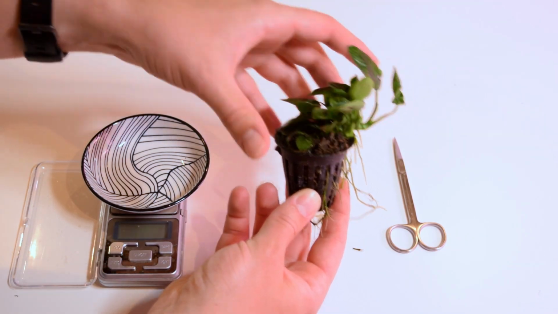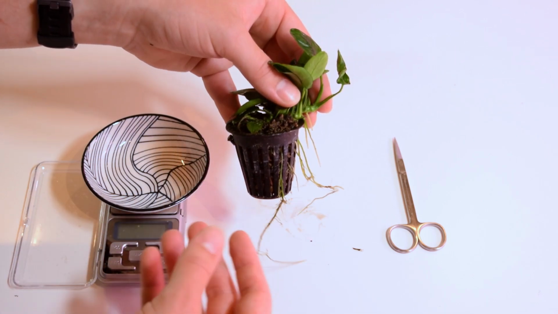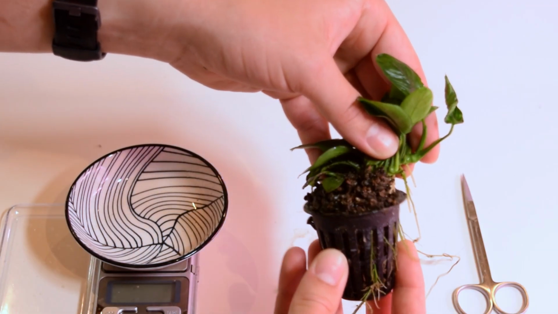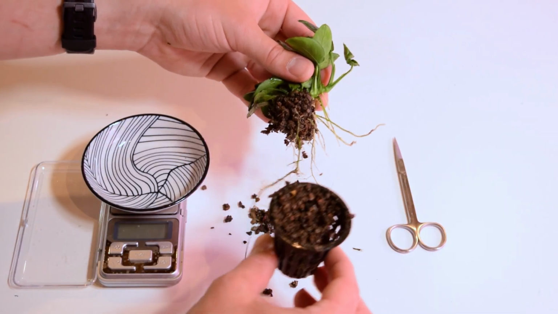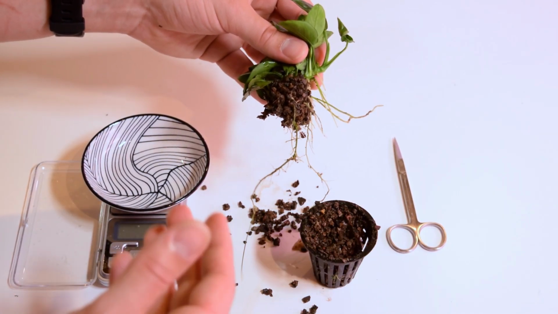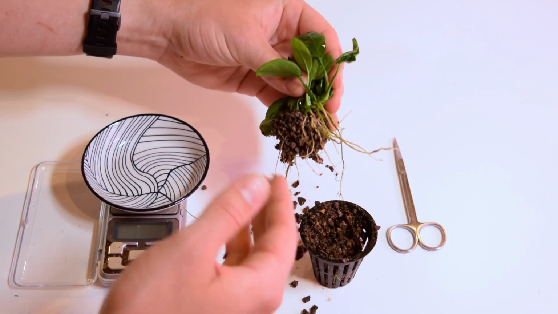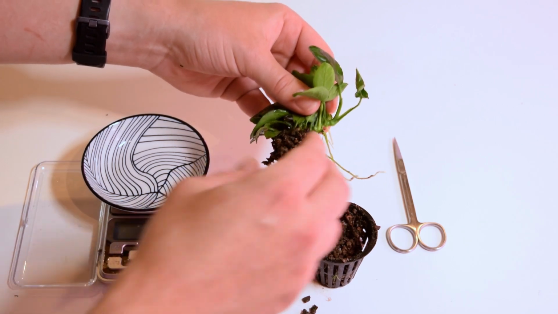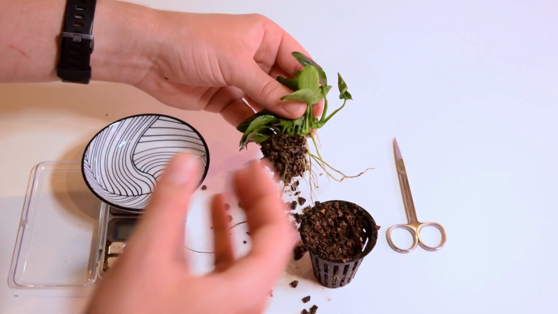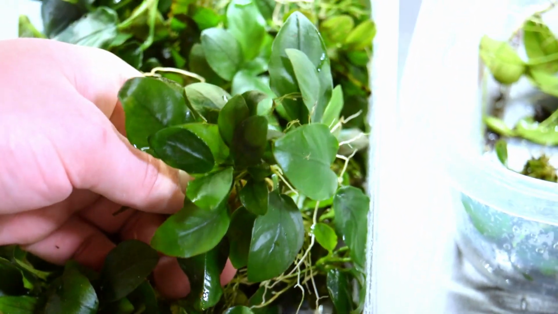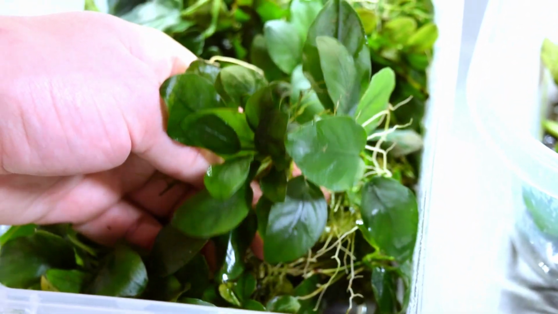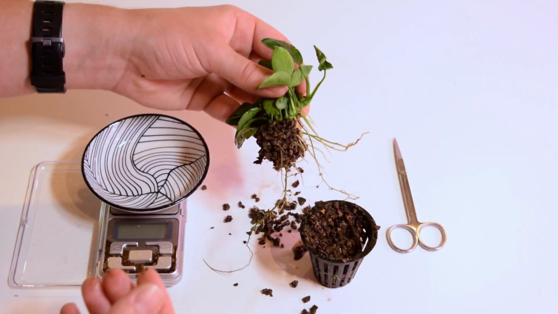So this specific plant was growing in the montmorillonite clay substrate. So as you can see here, it comes out quite easily. Now the majority of the clay is still in the net pot, which is great because we need to separate it from the plant. But as you can see, the roots are quite extensive and there is quite a bit of clay here still attached to the roots. Now in order to get a fair measurement for the root biomass as well as the total biomass for the plant, we're going to need to remove as much substrate as possible.